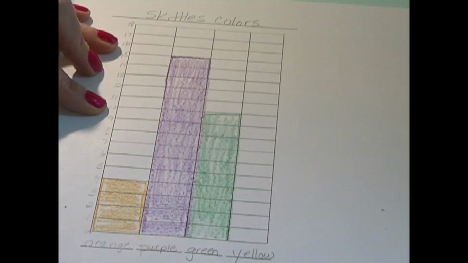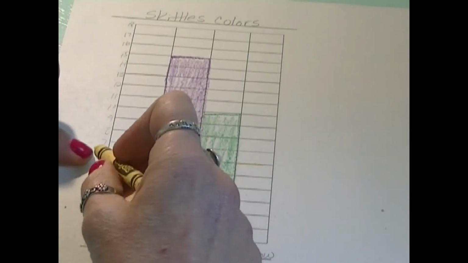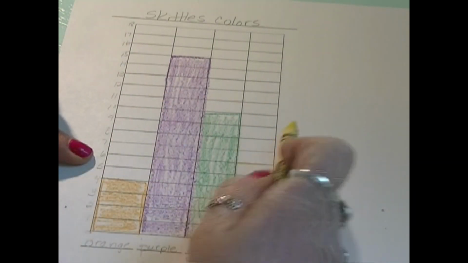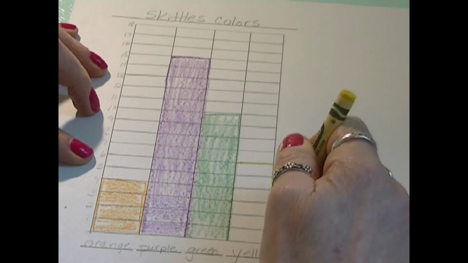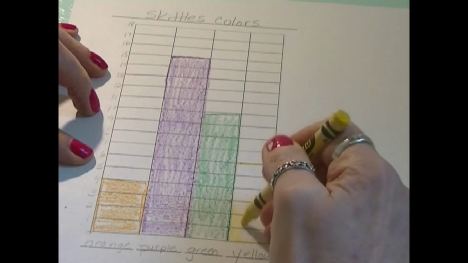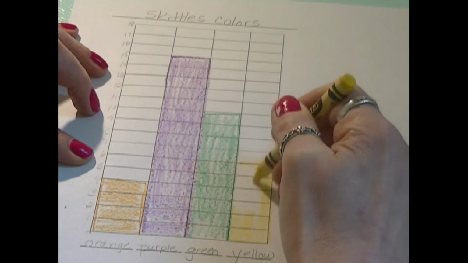And my last column is the yellow column. And I had 6. I had 6 yellow Skittles. So here we go. I went to where the 6 was, followed that line across, and boom. It really makes it easy when you have the scale on your graph. You don't have to sit and count by ones. Makes things a lot quicker.